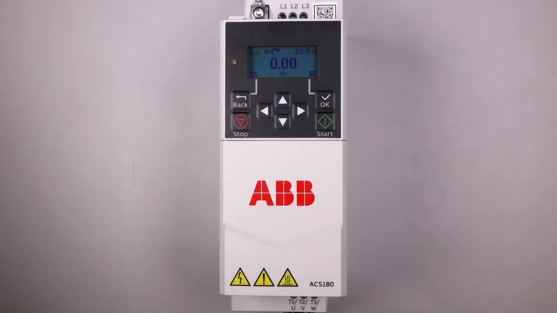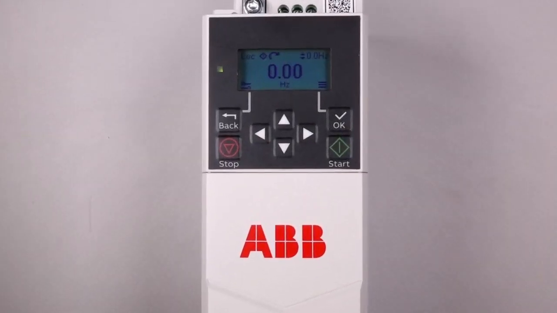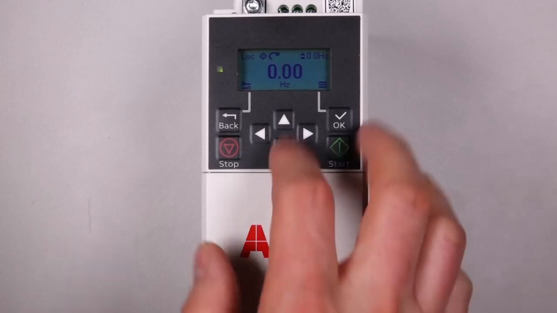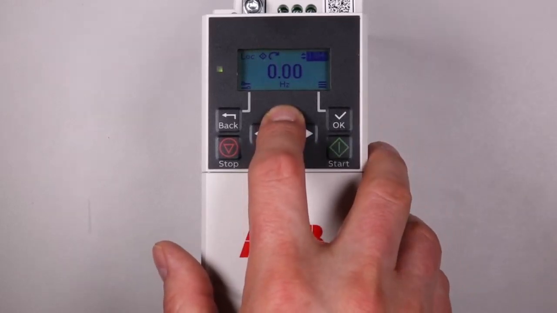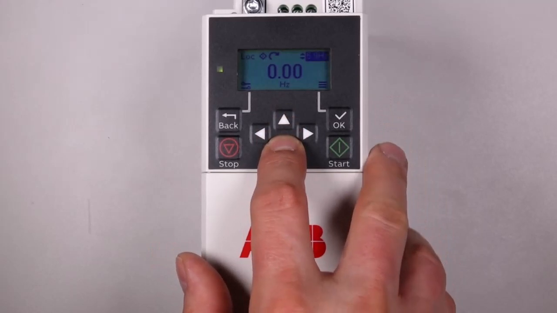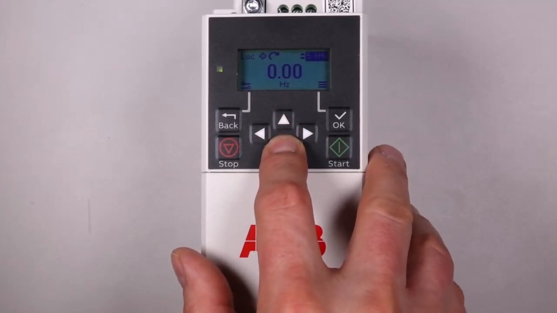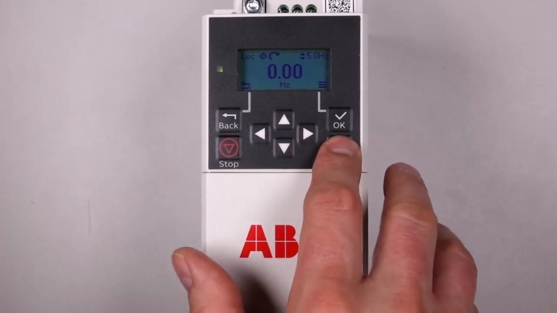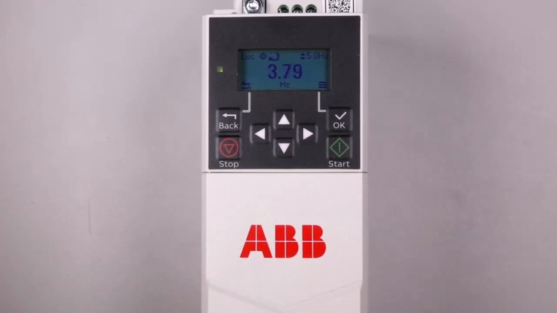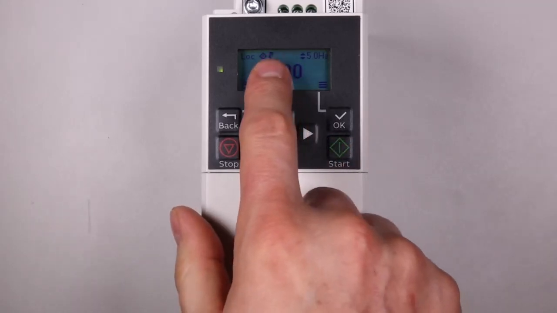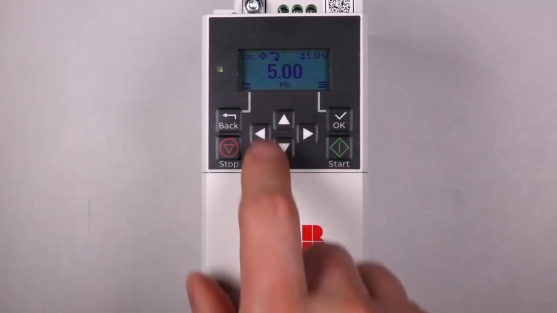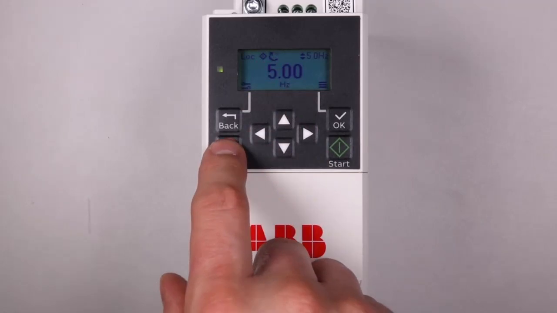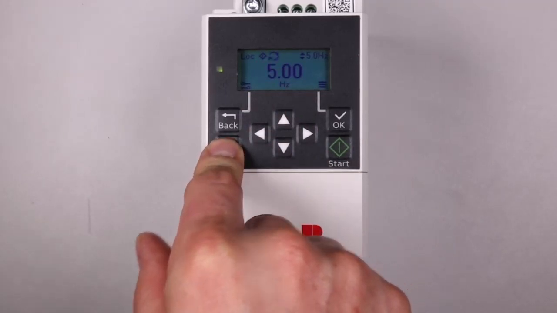Test the motor for proper rotation. From the home view on the control panel, press the Up button until 5 to 10 Hz is displayed for the command reference in the upper right-hand corner. Ensure the drive, motor, and mechanicals are safe to operate. Once complete, press the Start button. Observe the motor to ensure it is rotating in the correct direction. Power down and correct the wiring if the direction is incorrect, or use parameter 9916 to correct the motor phase order internally.